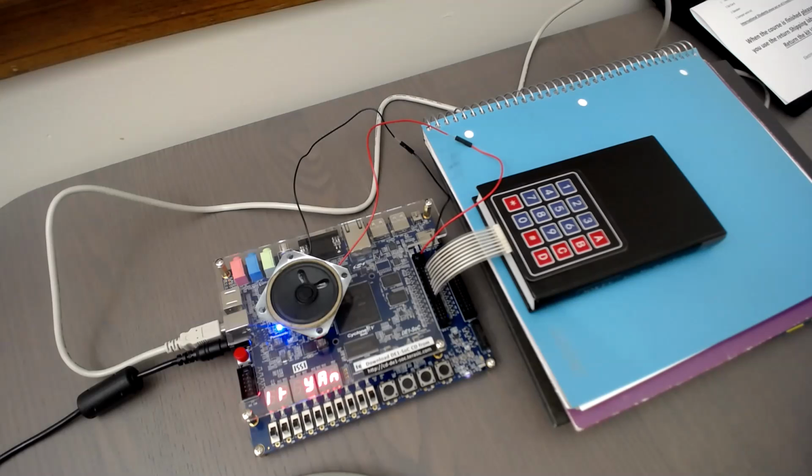Now let's look at how the keypad works. As you can see, right now none of the LEDs lit up. Let's hold down the key button 1. As I hold it down, no LEDs will be added, but a sound will be played. Once I let go of 1, 1 should be added to the LEDs.